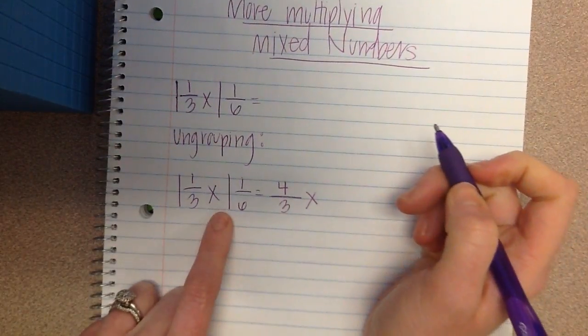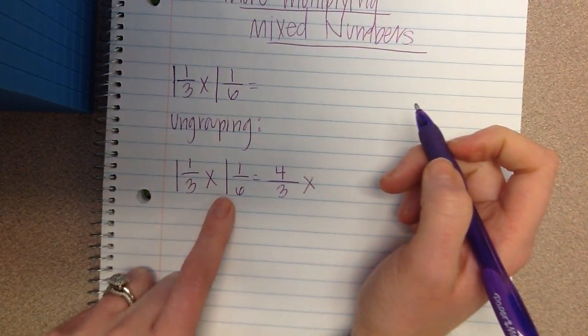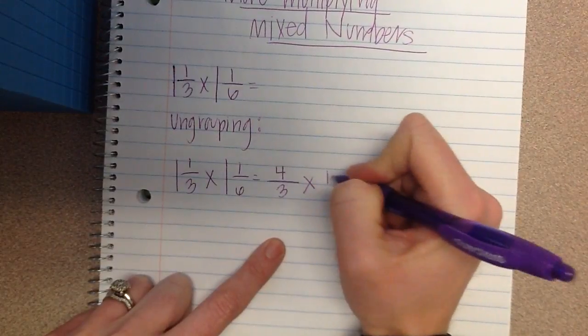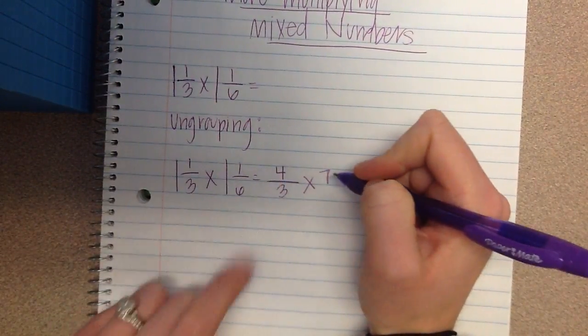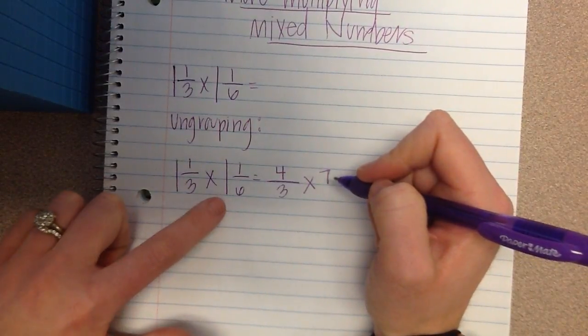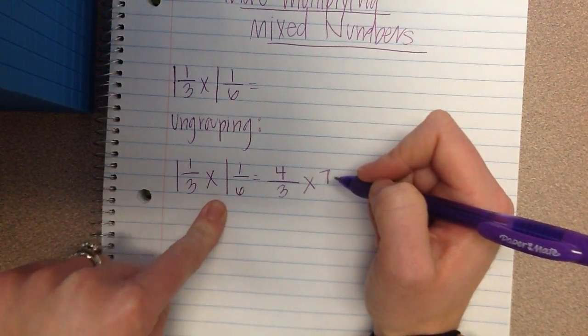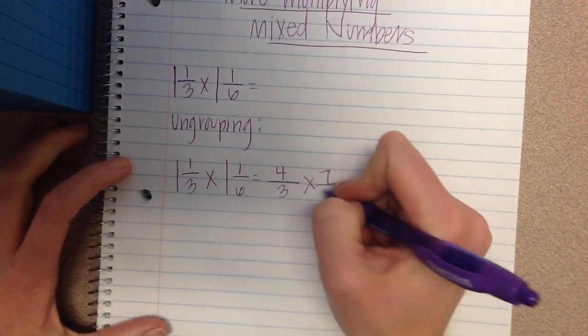My denominator times my whole number. 6 times 1 equals 6, plus 4 equals 10. No, sorry, 7. I saw the 4 right here. That's where I got the 10 from. Okay, so 6 times 1 equals 6, plus 1 equals 7, over 6.